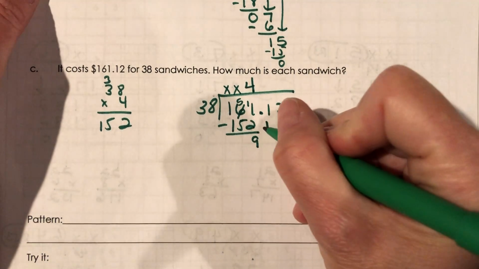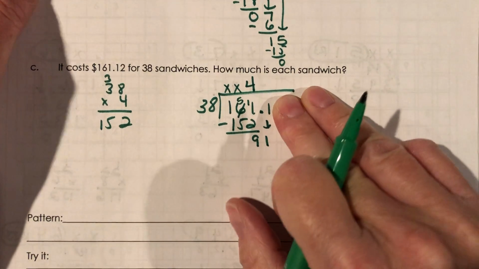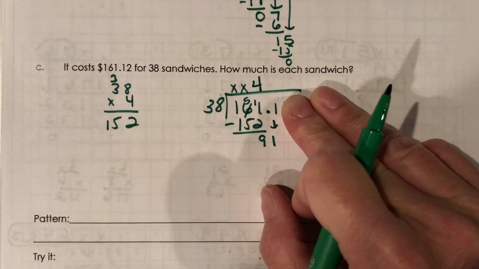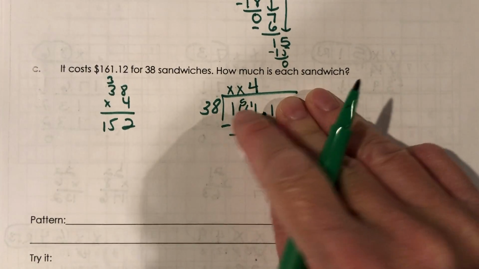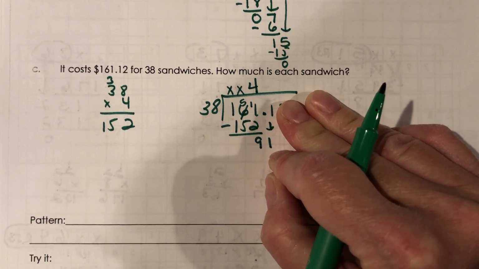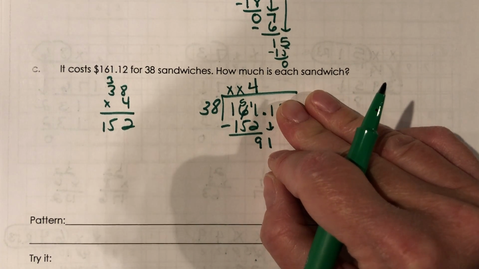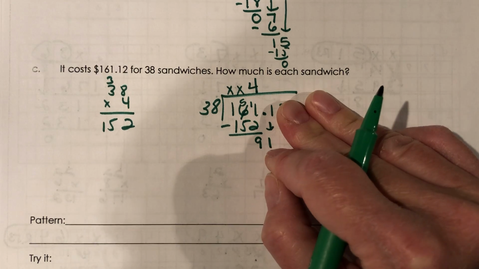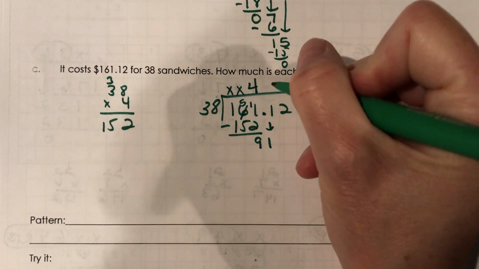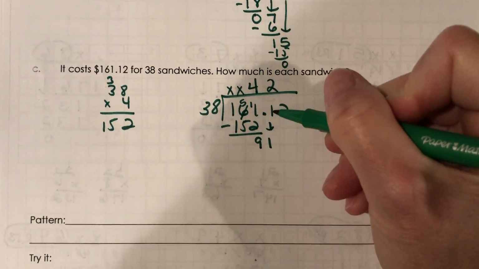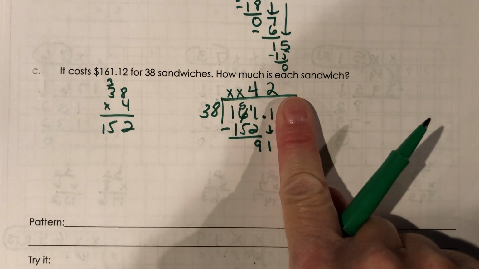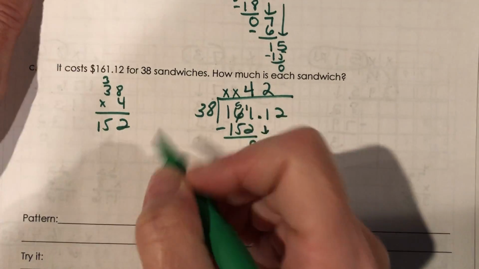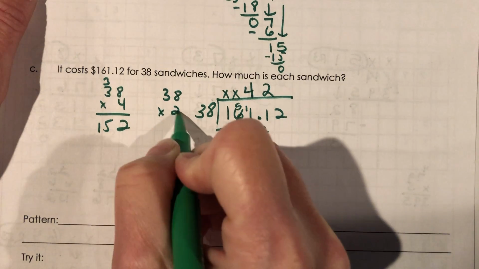I'm going to go ahead and drop down this 1. So now I can see 38 into 1,611, technically. So how many times do you think 38 would go into 91? Well, 38's close to 40, right? I could only fit 2 40s into 91. So I'm going to write my 2 right above this 1 because that was my final digit. And now I need to take 38 times 2 to see what to write underneath.